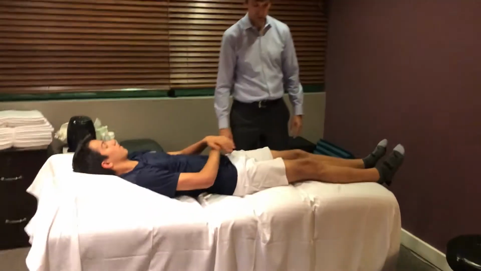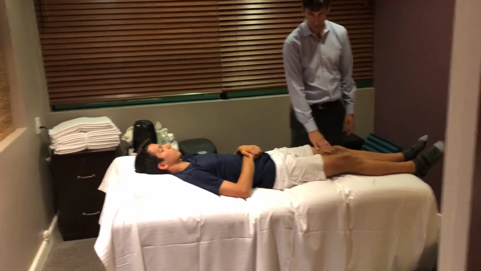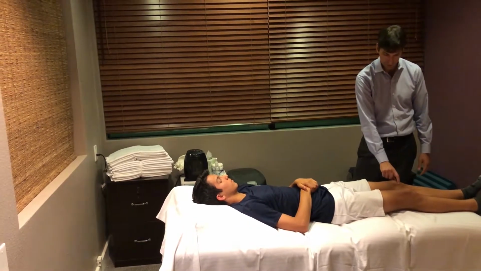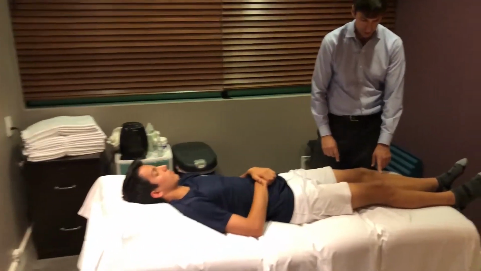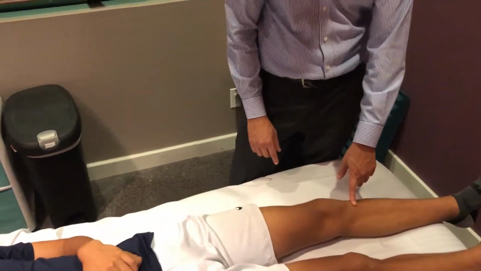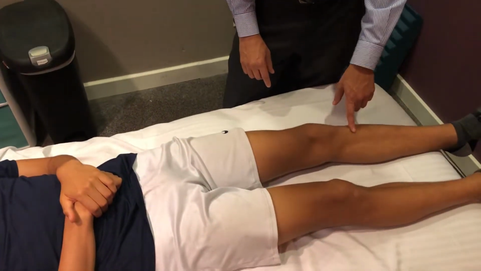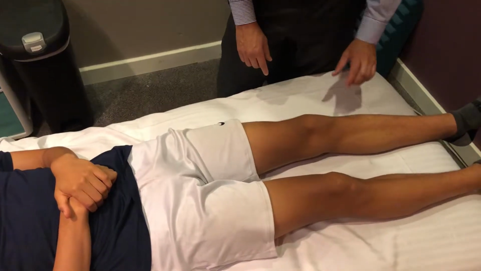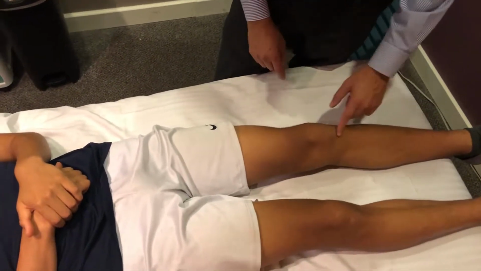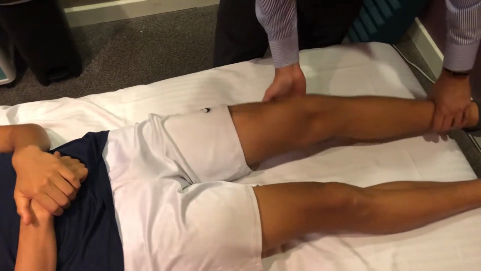Now we're going to go ahead and do some palpation. It's kind of simple with the knee. It includes palpation of the patella, patellar facets, superior and inferior, patellar tendon, tibial tubercle, where the patients who have Osgood-Schlatter will have swelling. We'll also palpate the medial collateral ligament and palpate the joint lines.